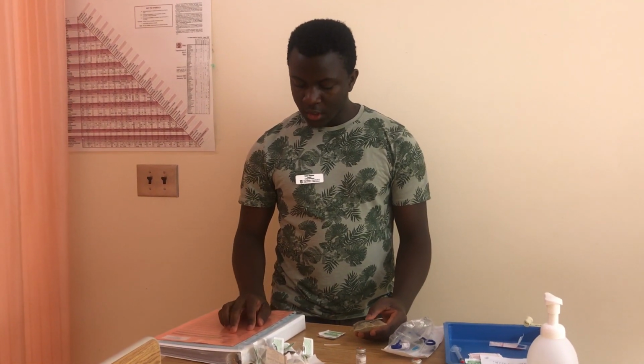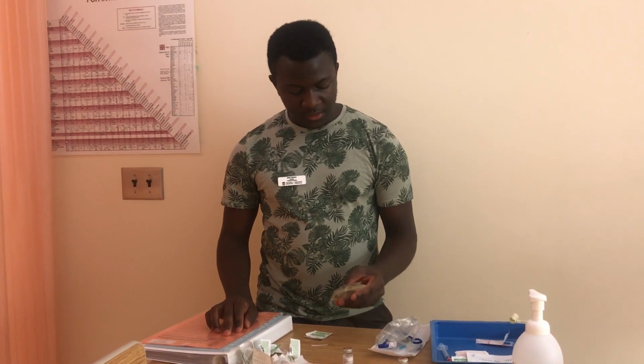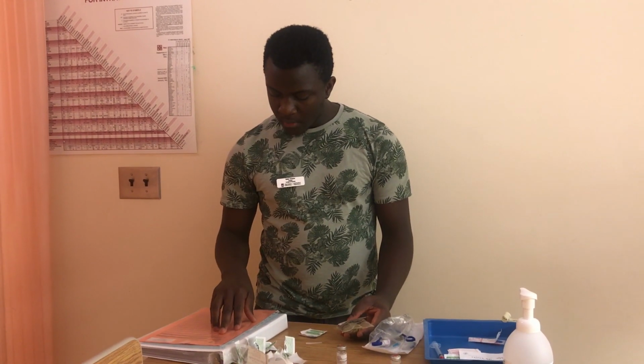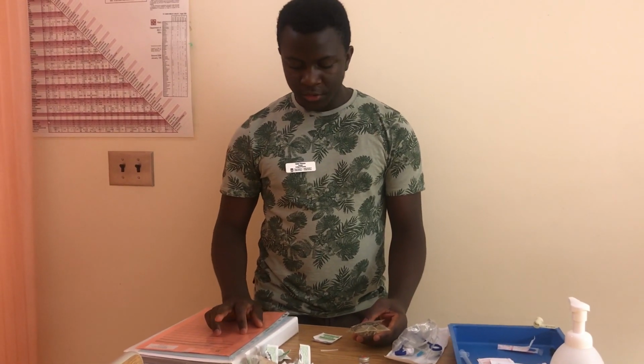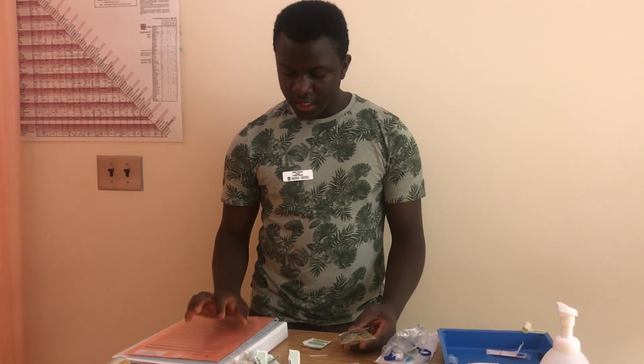So methylprednisolone, and the dose is 75 milligrams. The route is IV. Frequency every 6 hours, and the right time will be now, which is 1400. So that is good to administer.